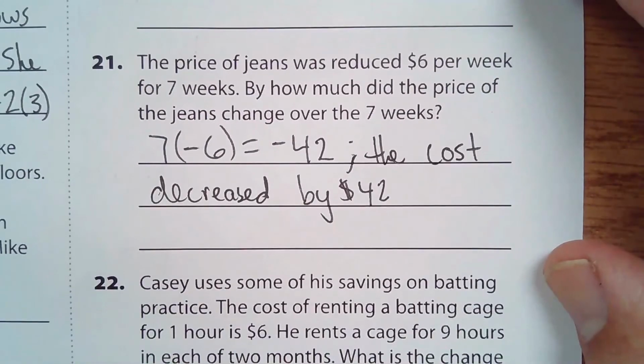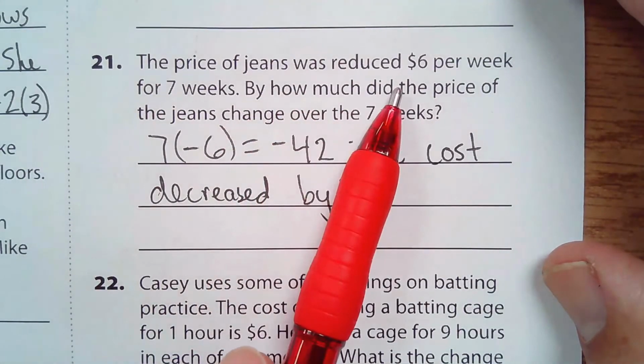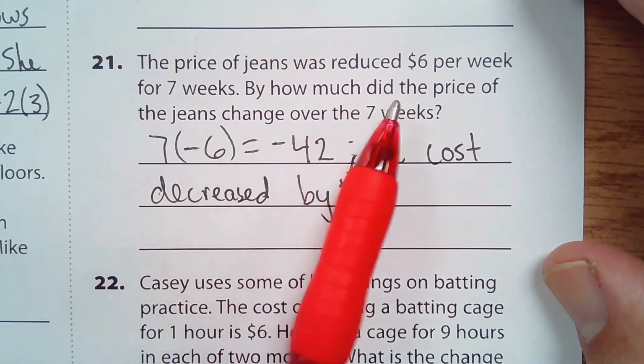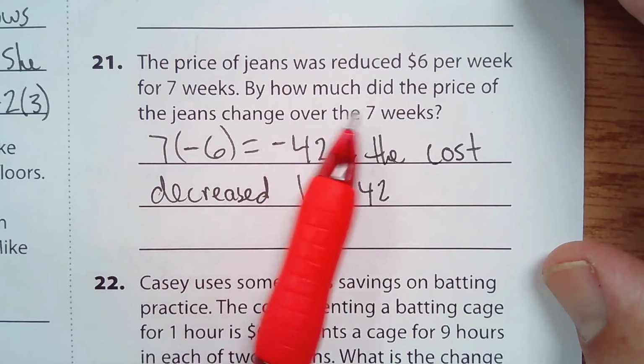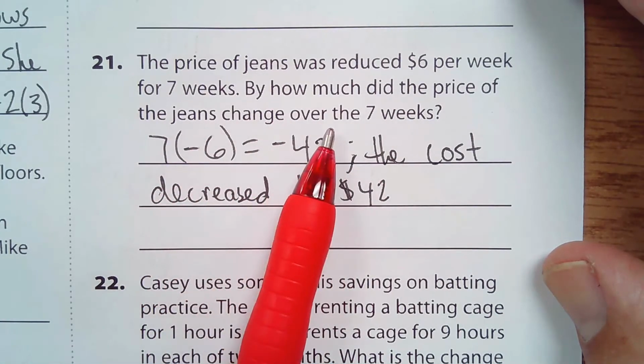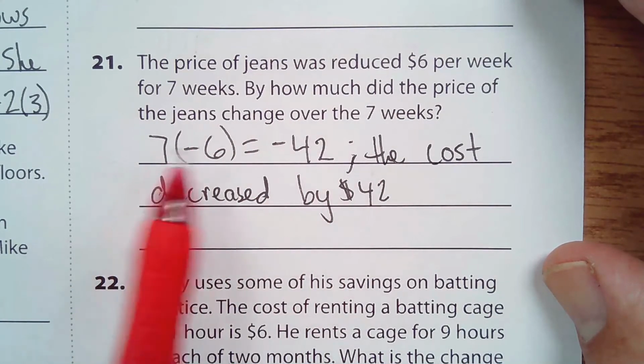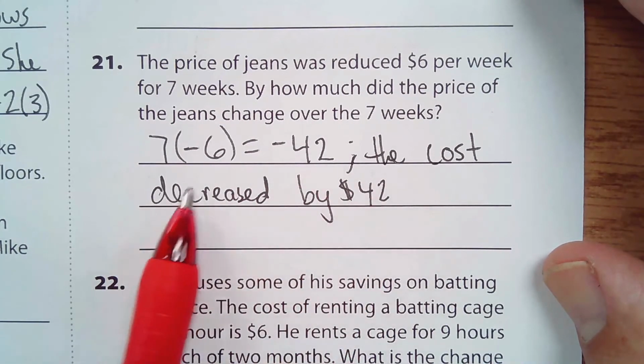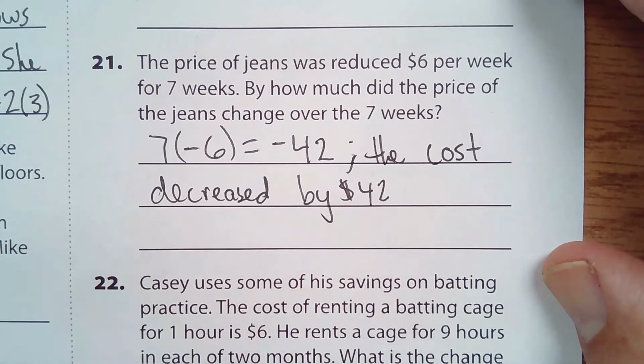Number 21. The price of jeans was reduced, which means it goes in the negative direction. $6 per week for 7 weeks. By how much did that price change over the 7 weeks? Well, you multiply these two together, and it ends up being negative 42. So the cost decreased by $42 altogether.